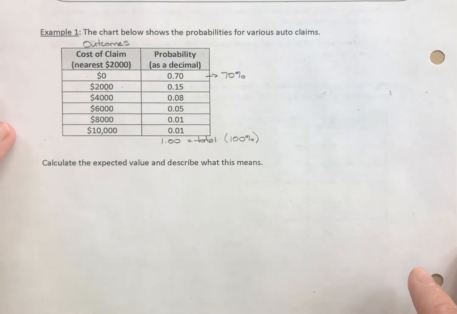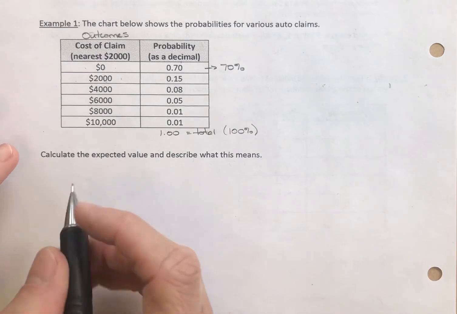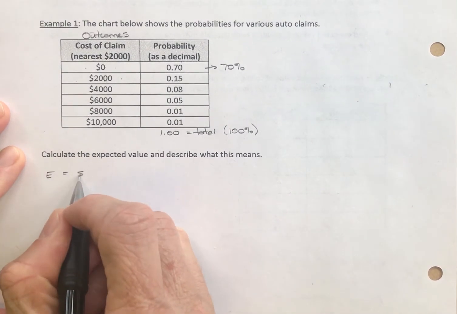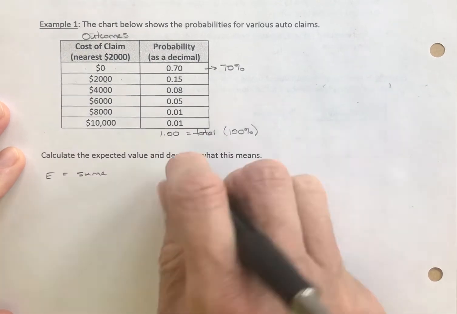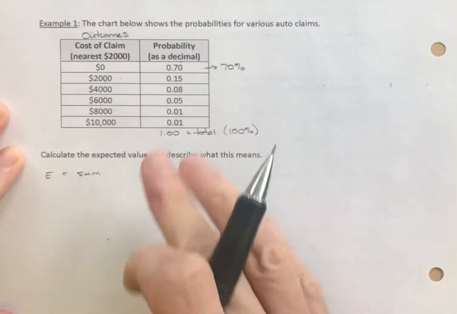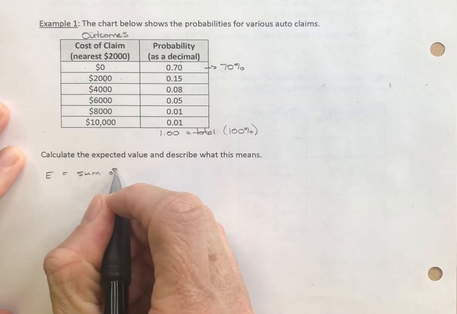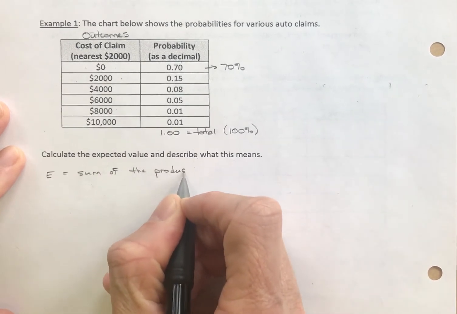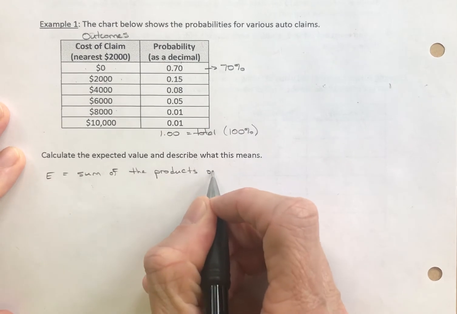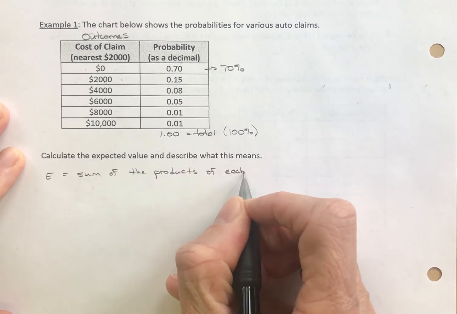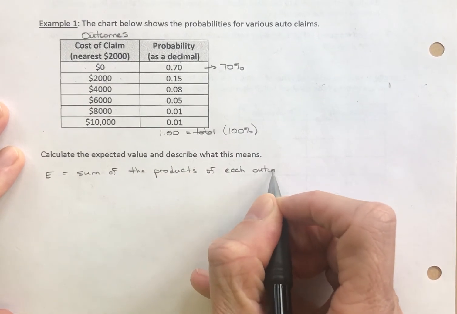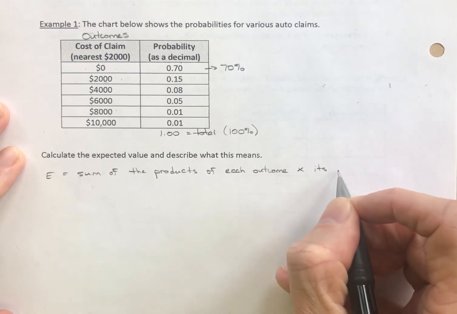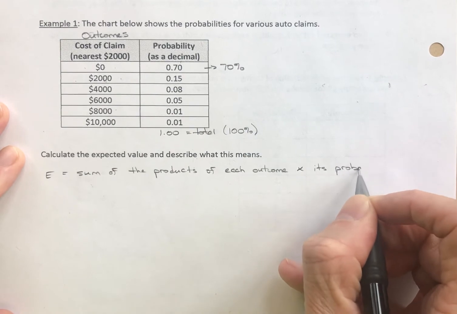All right, let me shift up a little bit here. Okay, the expected value, let's remind ourselves, is the sum of the products of each outcome times its probability.